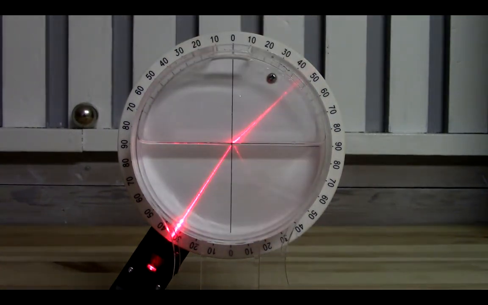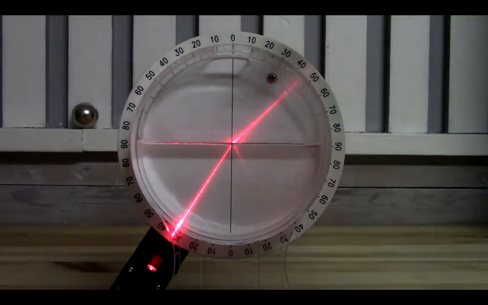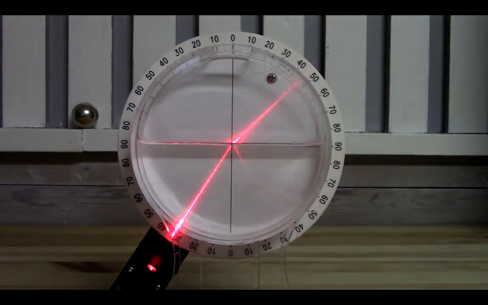Of course, the light is going from the bottom up through the water and into the air. The angle of incidence is the angle between the incident beam of light and the normal line, and the angle of refraction is between the refracted beam of light and the normal line. And as you can see, the angle of refraction here is greater than the angle of incidence. I can measure the angle of incidence by looking at the markings at the bottom, and I would say the angle of incidence right now is about 32 degrees, whereas the angle of refraction is about 45 degrees.